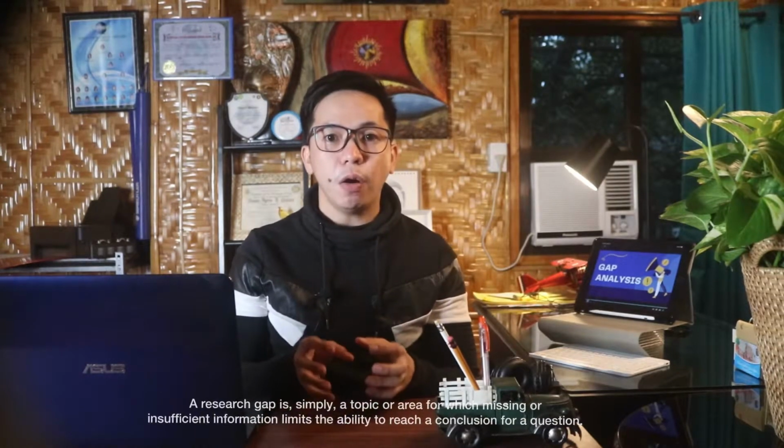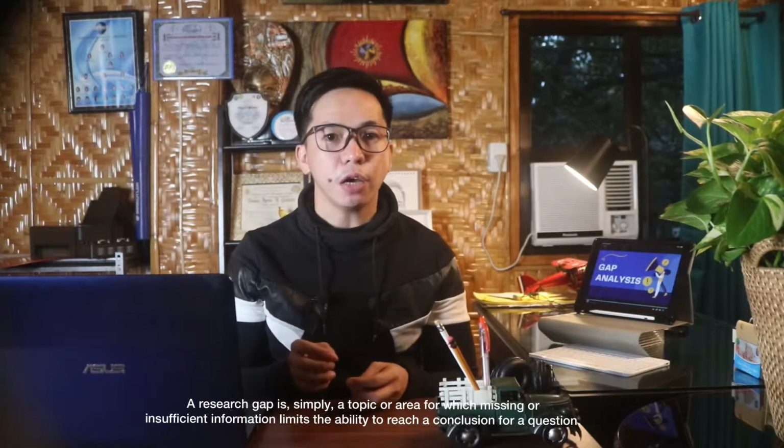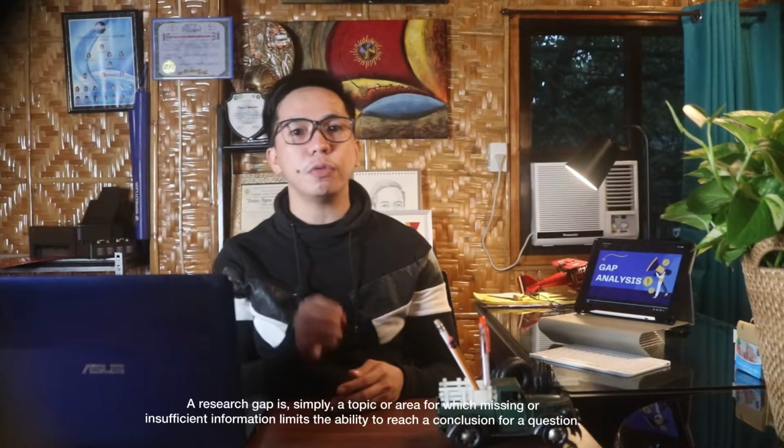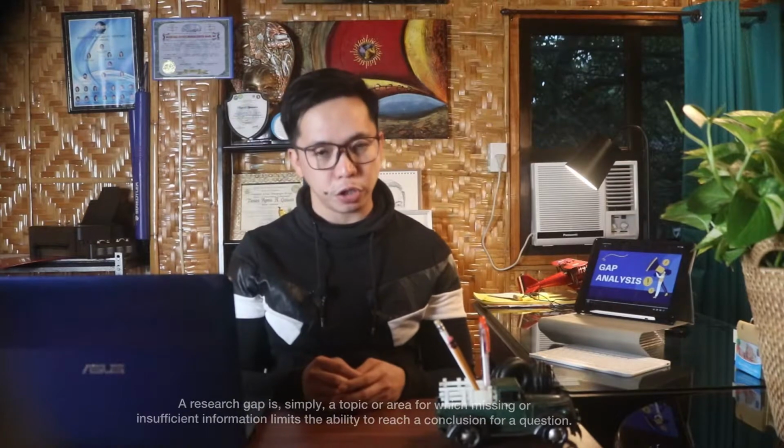A research gap simply is a topic or area for which missing or insufficient information limits the ability to reach a conclusion for a question. It should not be confused with a research question, however. For example, if we ask the research question of what the healthiest diet for humans is, we would find many studies and possible answers to this question.